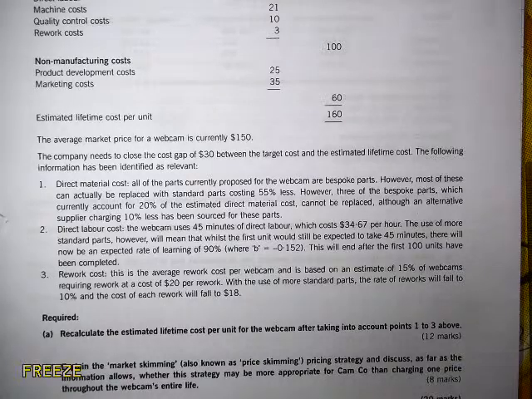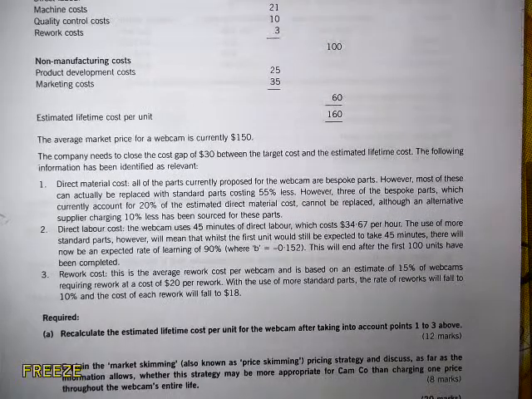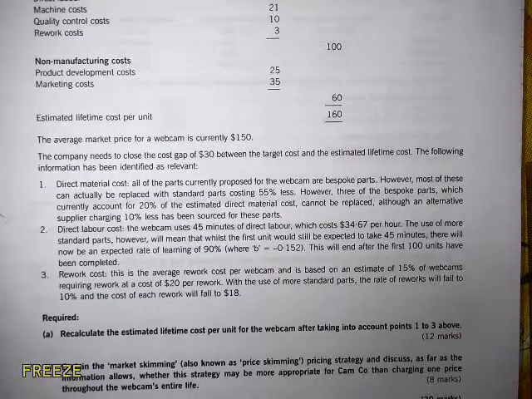Now I just want you to do two things for me. Just work out the new material cost and the rework cost. I presume that learning curve you are very good at it, you don't need to do that one. So just do material cost and rework cost. That's all. Once you get the amount, it should be good enough. Then your 12 marks will be in your hand.